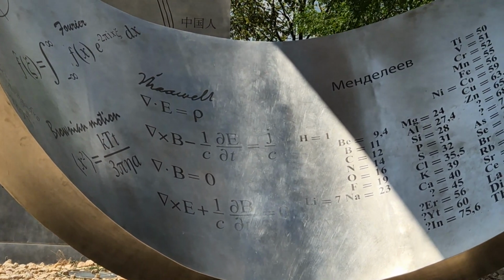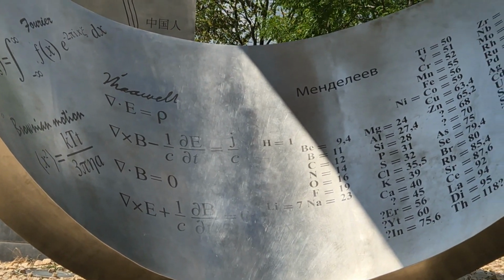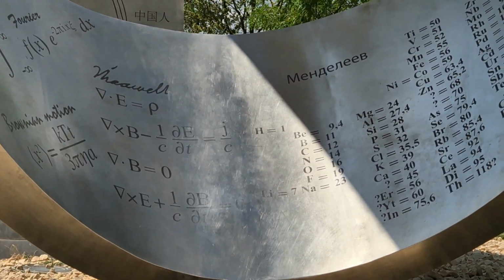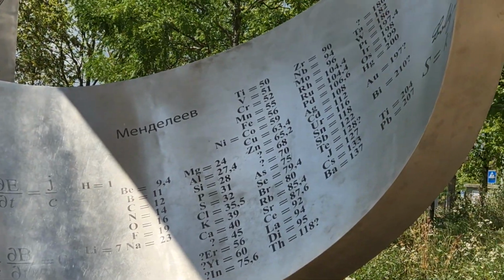So I use Maxwell's equations. That's really the foundation of my work. These four ones, okay? It's about electromagnetism. Those are atomic weights of elements.